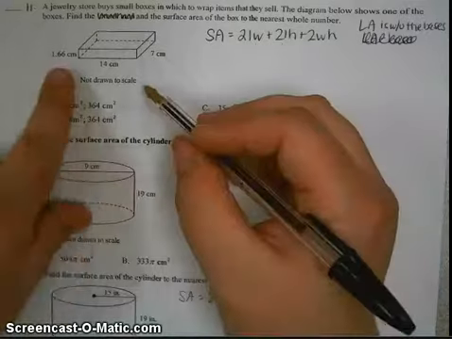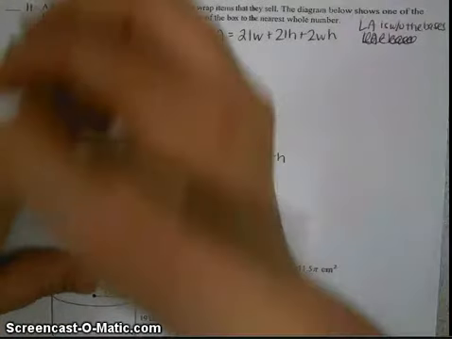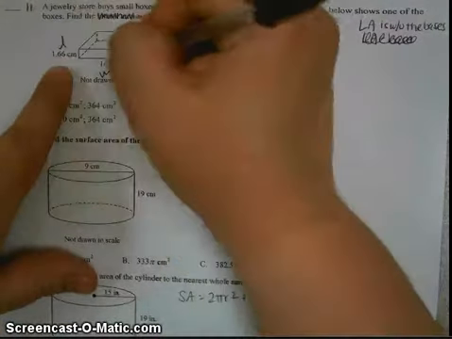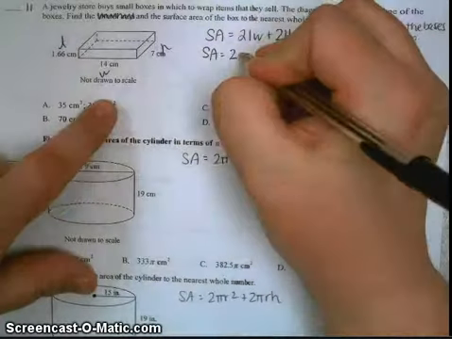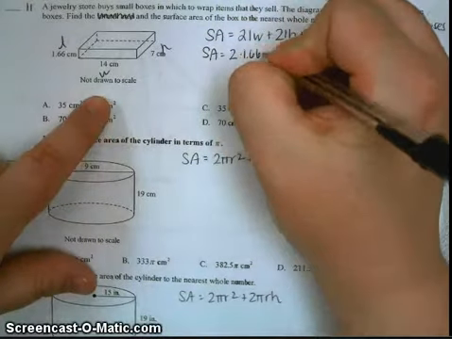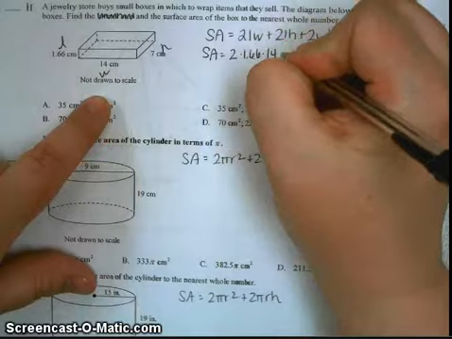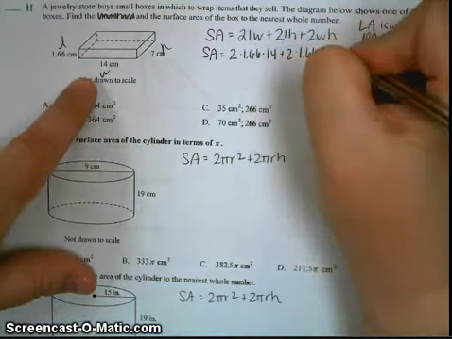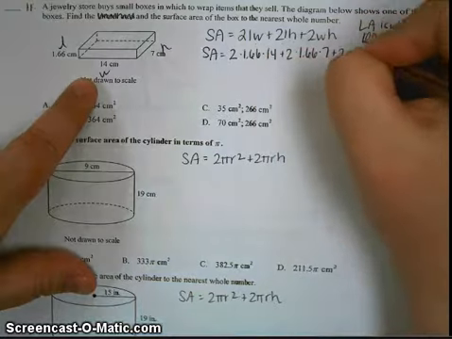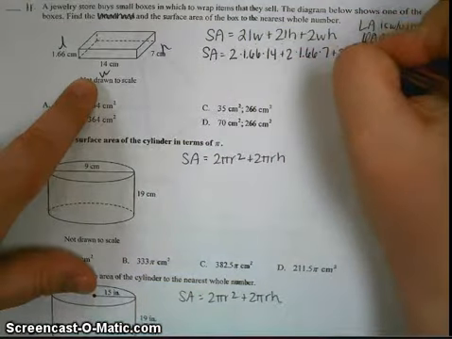So it doesn't really matter what you make your length, width, and height. Just make sure that you use all of them once. Surface area, 2 times 1.66 times 14, 1.66 times 7, 2 times 14 times 7.